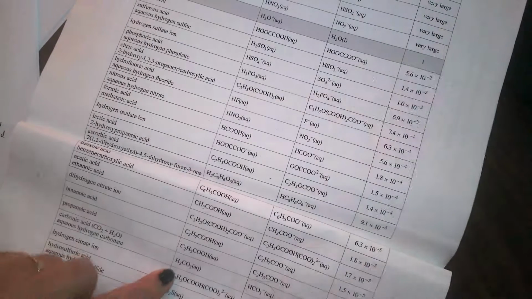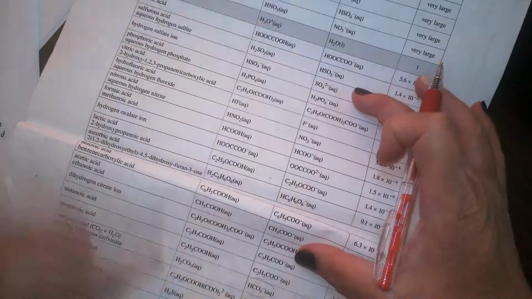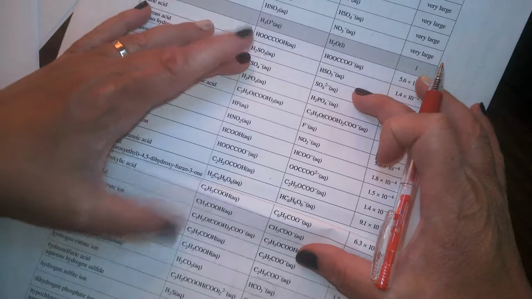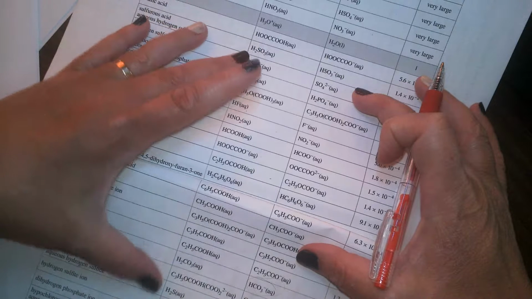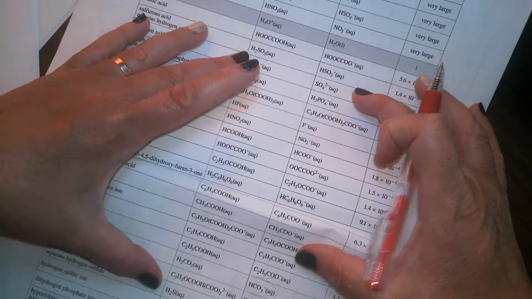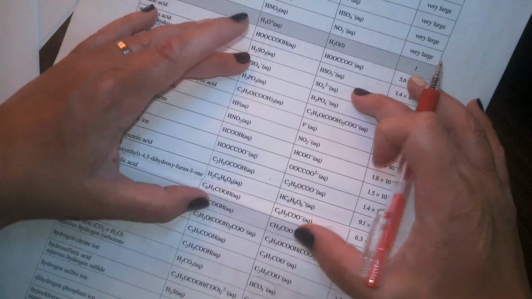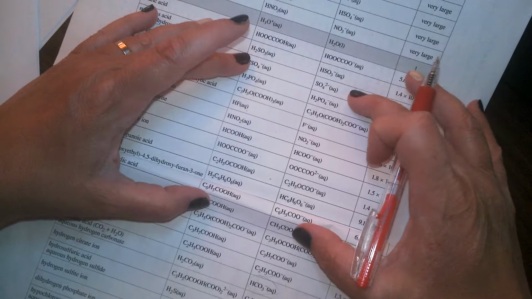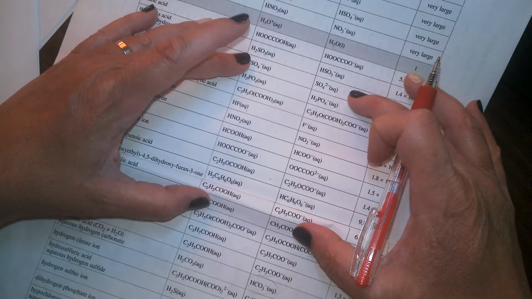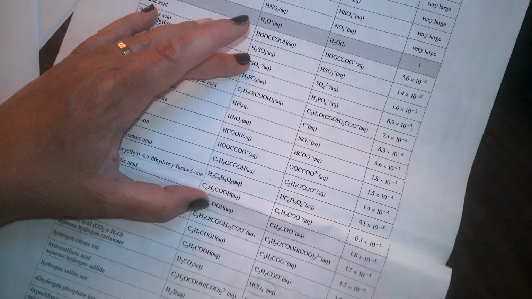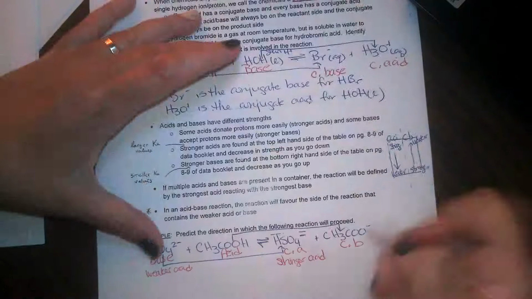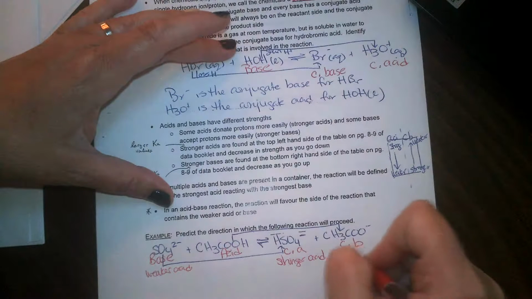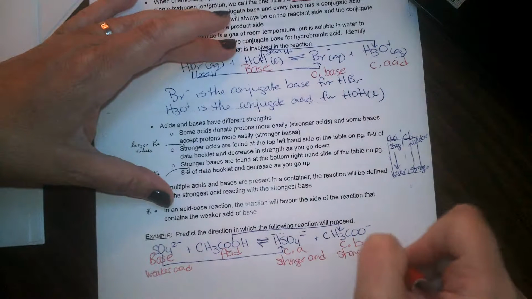When I look back here, here is again SO4, HSO4. Where did you go? Right here. Here's acetate ion, and here's sulfate ion. Which one is stronger? Acetate, because it starts at the bottom and it goes up. This is the stronger base.